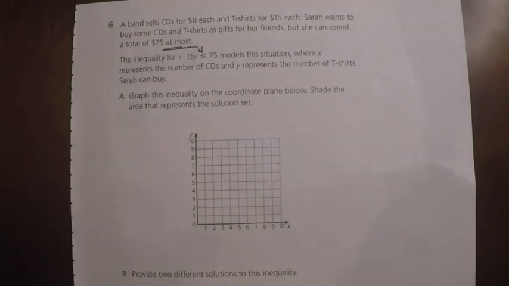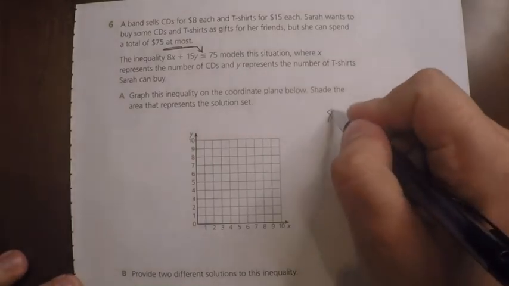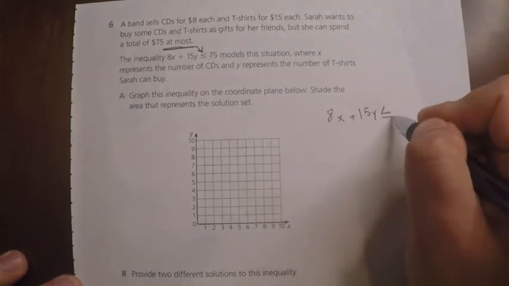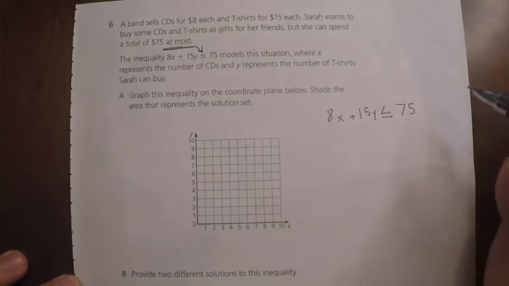So they give you the inequality, 8x plus 15y is less than or equal to 75, where x represents the number of CDs and y represents the number of t-shirts Sarah can buy. And you have to graph this in the coordinate plane below. The first thing we want to do here is solve this inequality for y. So you have 8x plus 15y is less than or equal to 75.